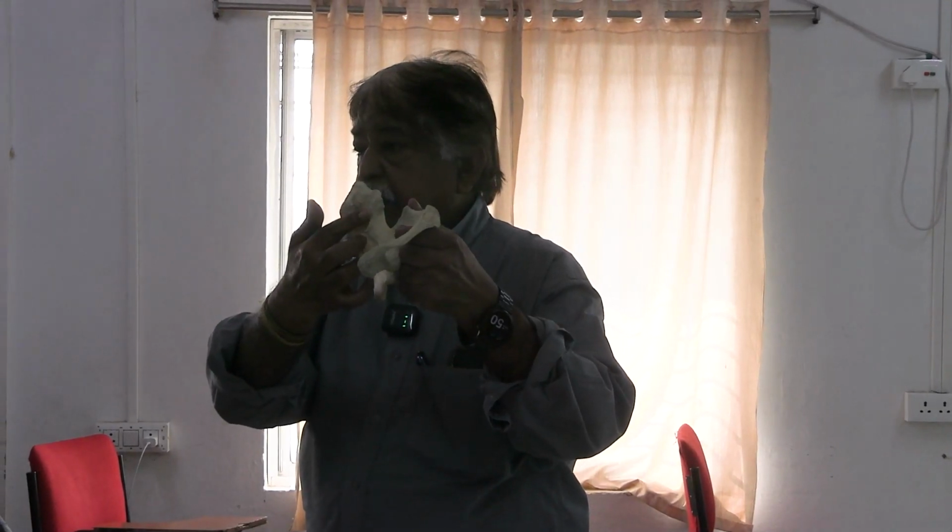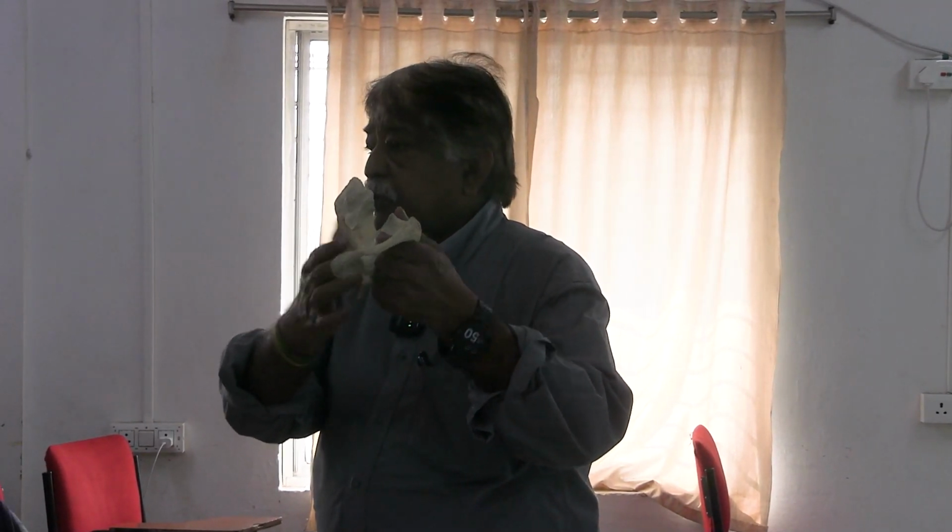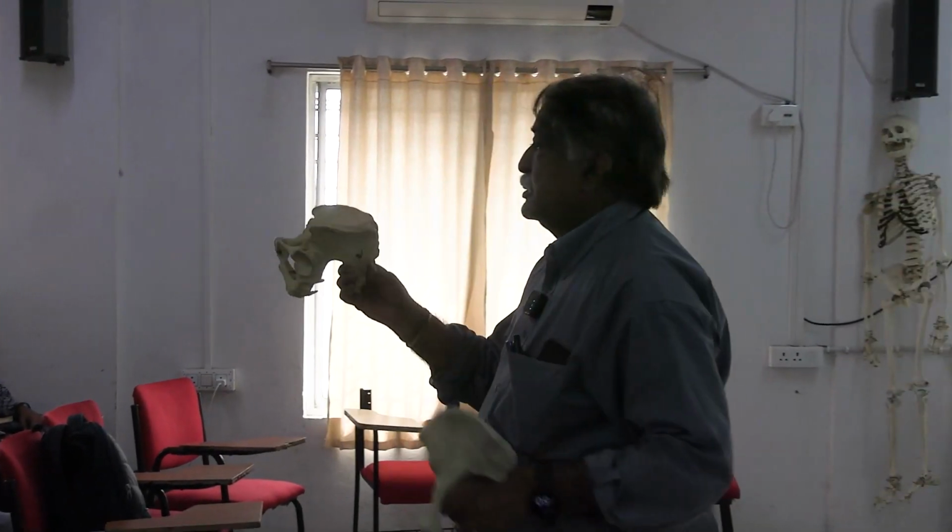So this is the ear-shaped articular surface for the sacrum. Now the sacrum is a single bone. It comes in between the two hip bones.